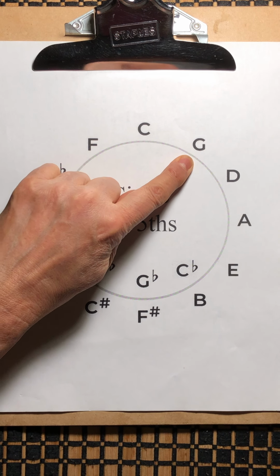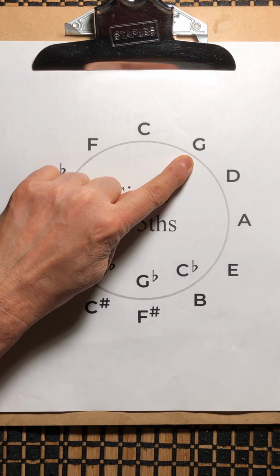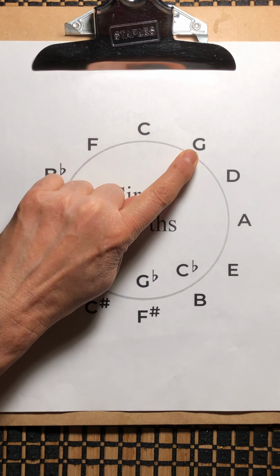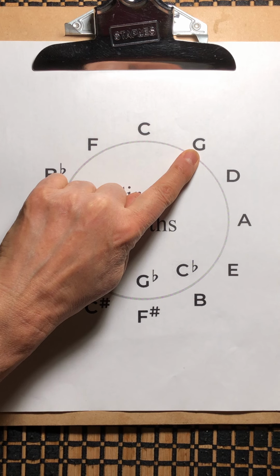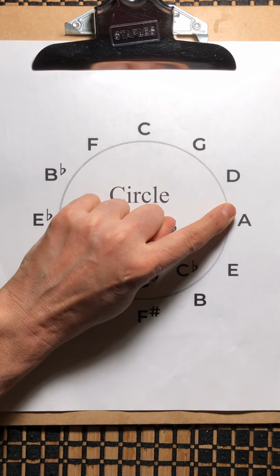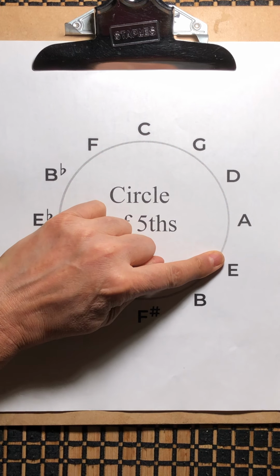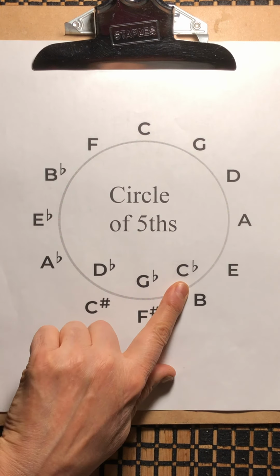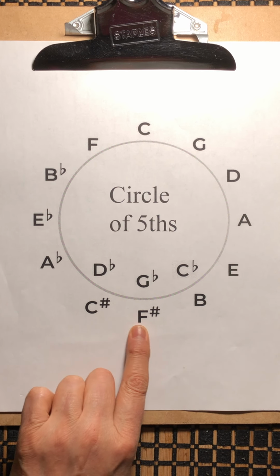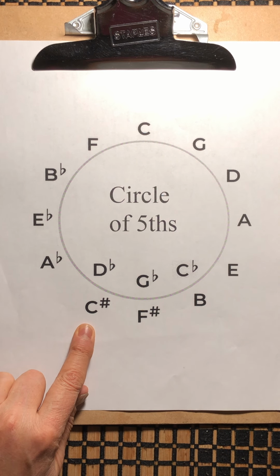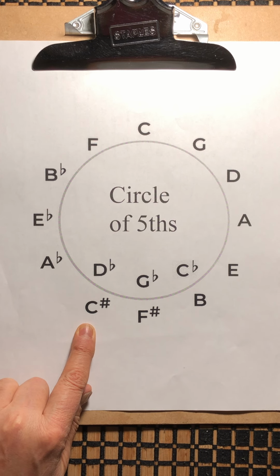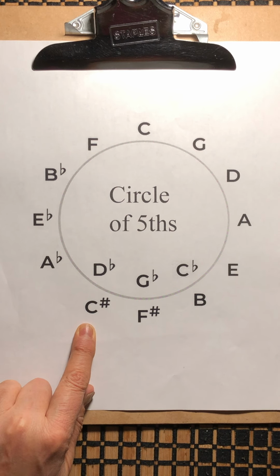We carry on clockwise around the circle, adding the next note up a perfect fifth. From G, we go up a perfect fifth and reach D, then A, then E, then B, F sharp, and finally C sharp, and we stop counting. These are all the keys with sharps in the key signature.